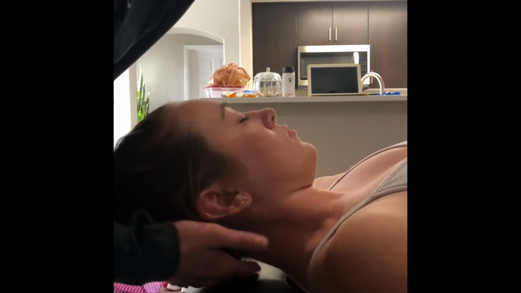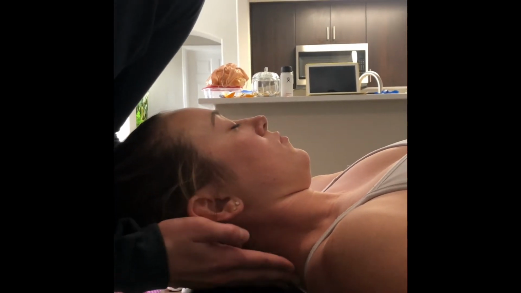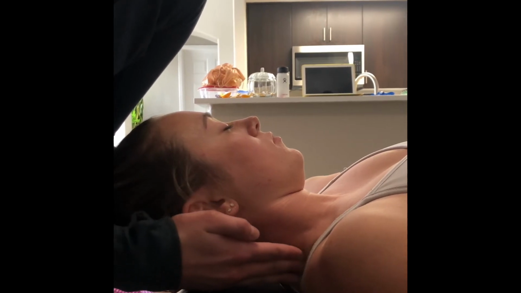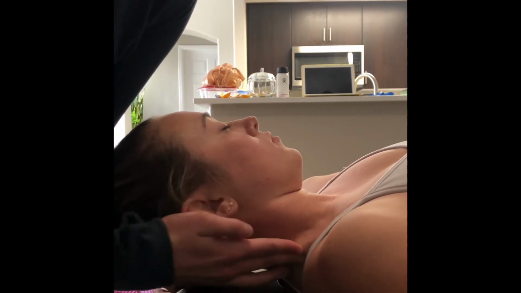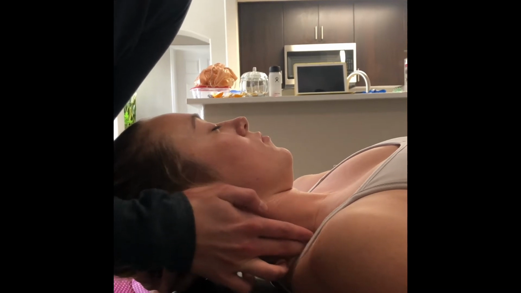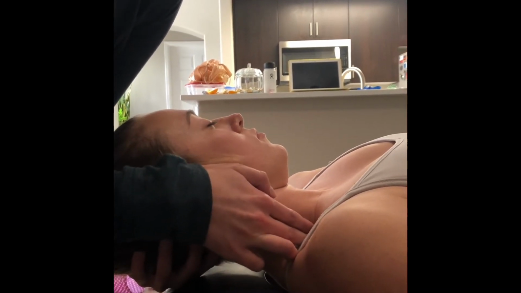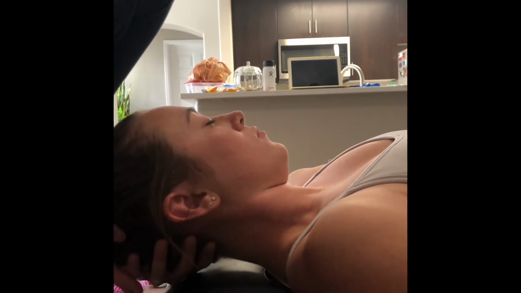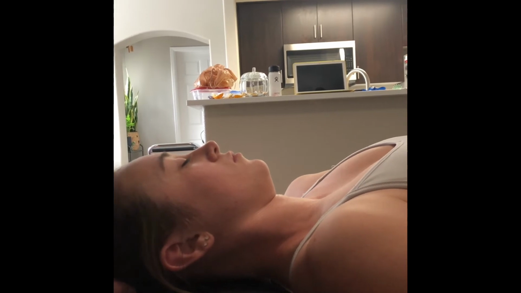And then the last structure that I'm going to palpate is going to be the first rib. So if I go down here to the base of the neck, I will get a bony end feel as I move anteriorly towards the clavicle. This rib is also important because the scalene muscles attach at this location.